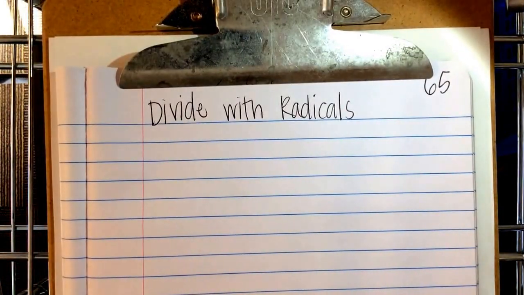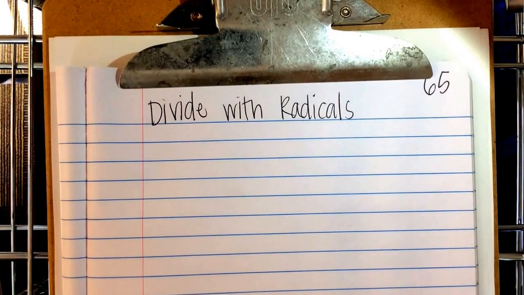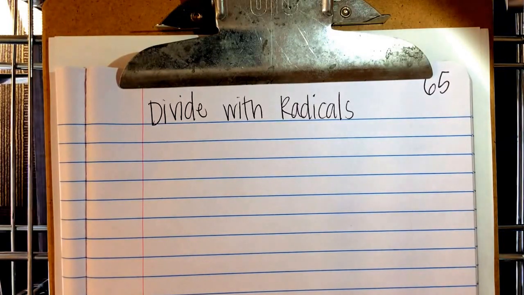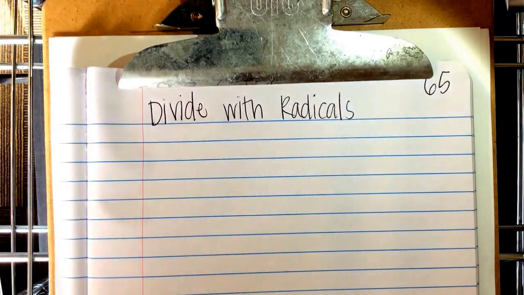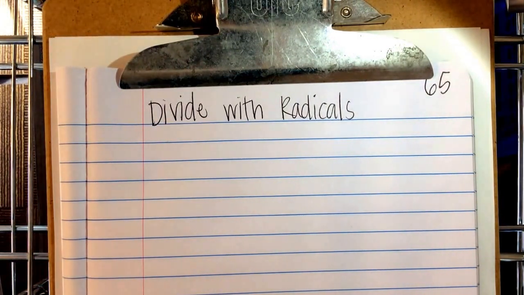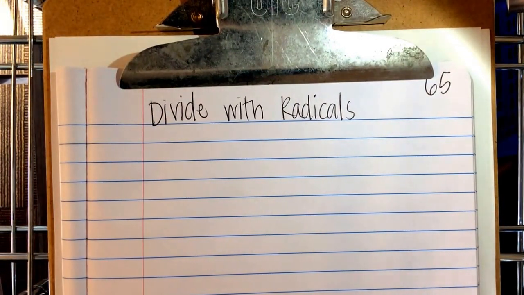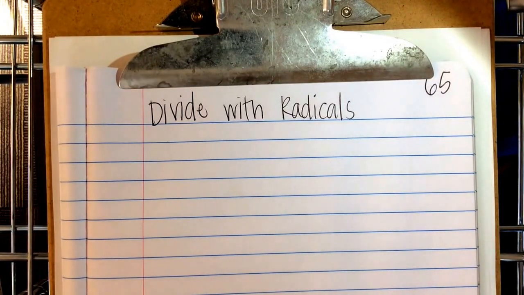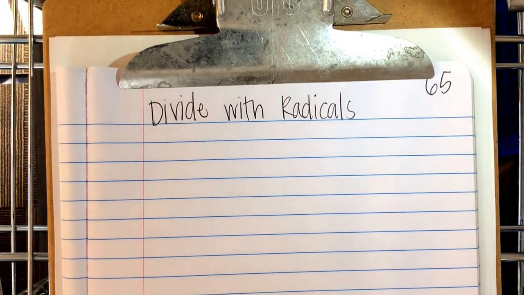Divide with radicals. How do you divide radicals? What's the purpose? Make them smaller. Yeah, so you've got these radicals, and you're going to do this division problem. You're going to see how many times something fits into another. But how do we do that with radicals? Because radicals have their own set of special rules.